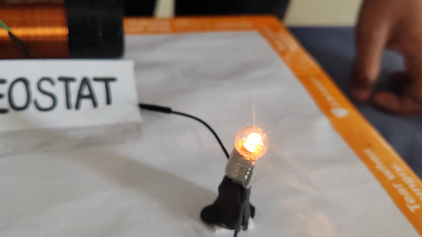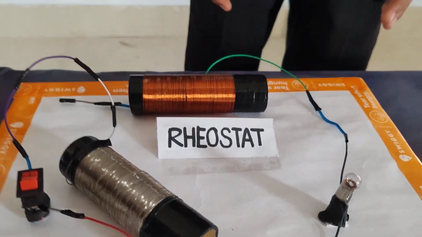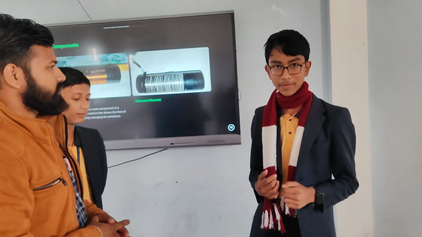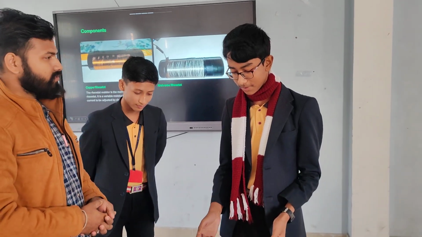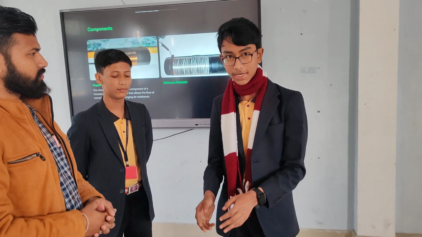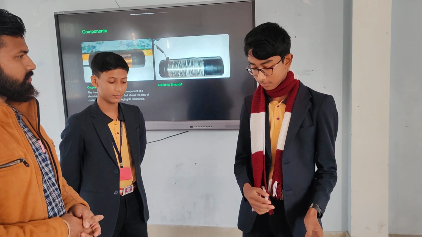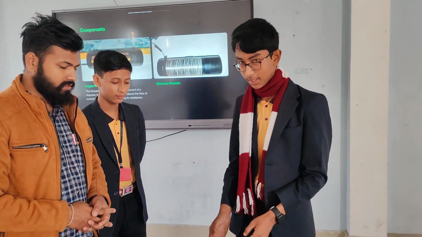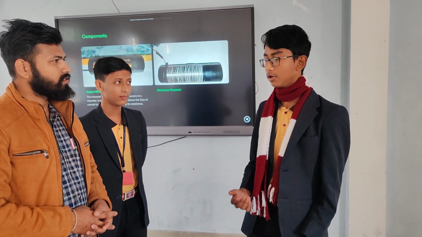Wow, very beautiful. As I mentioned before, nichrome is a very highly resistant metal. So much difference can be seen between the copper rheostat and the nichrome rheostat. But still, we have proved that length depends on the rheostat.